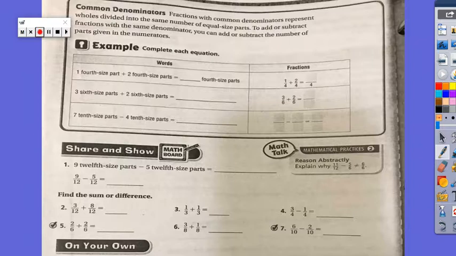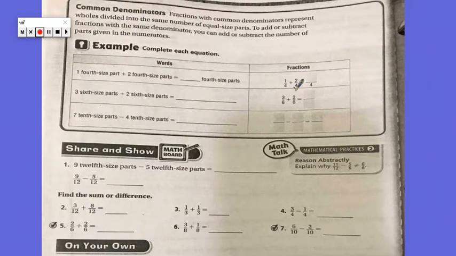So if we have 1/4 plus 2/4, we keep the denominators the same, but we add the numerators. 2 plus 1 is 3, so we have 3 fourth-size parts. Next, we have 3 sixth-size parts plus 2 sixth-sized parts. Notice that they have the same denominator. So 3 plus 2 is 5, and our denominator stays the same.